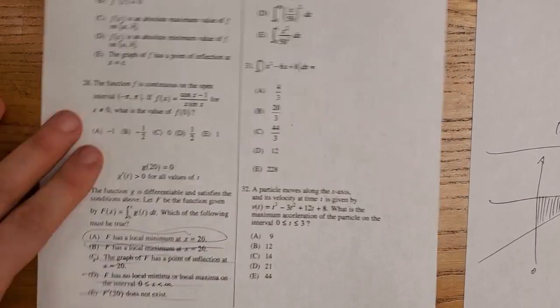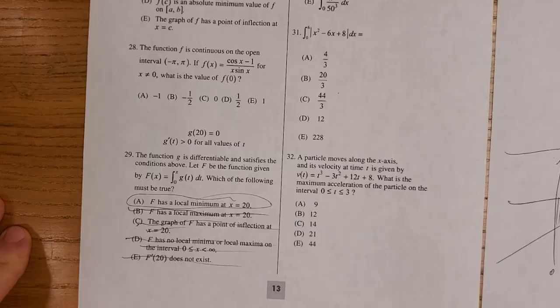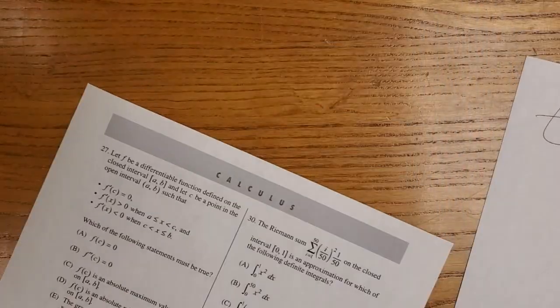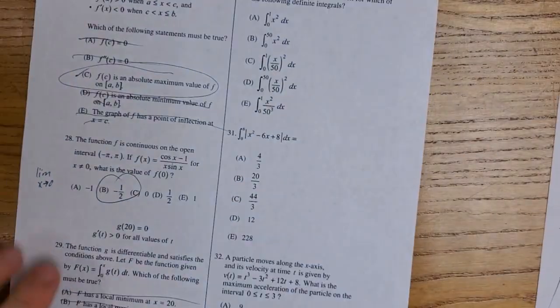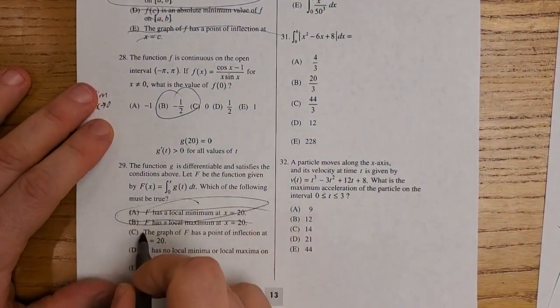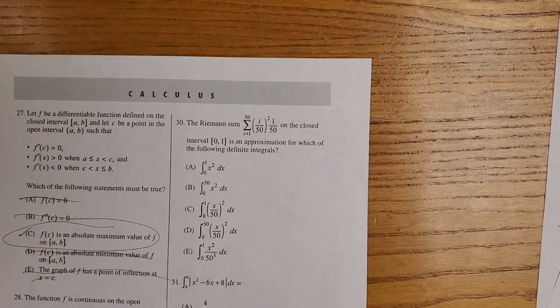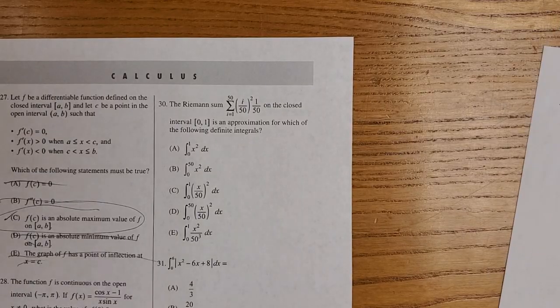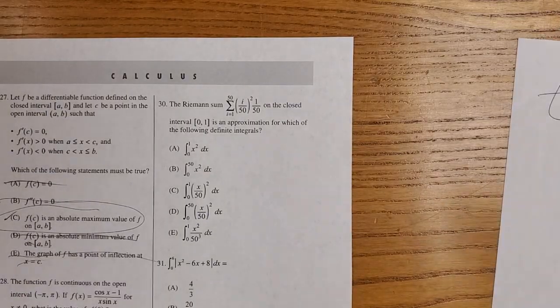And that's what it's asking there. And that's the answer we get. So moving on. Let me go back to my original page here. It is A. Number 30 is asking about Riemann sums.